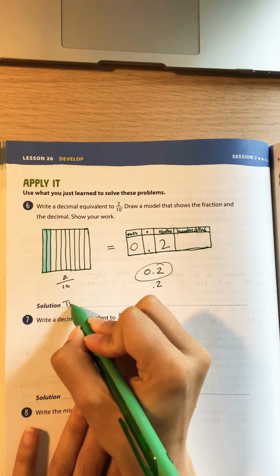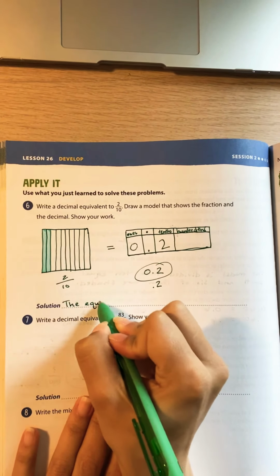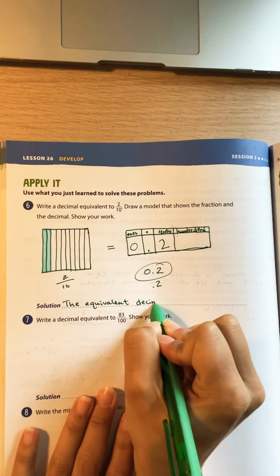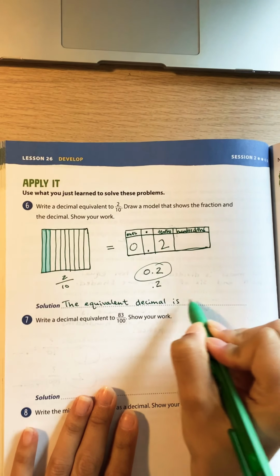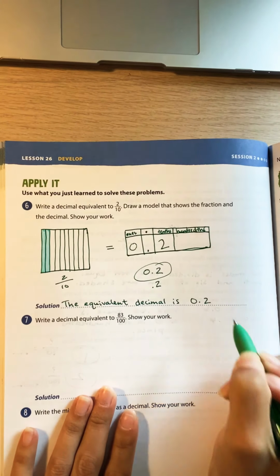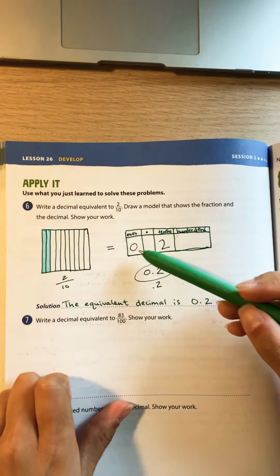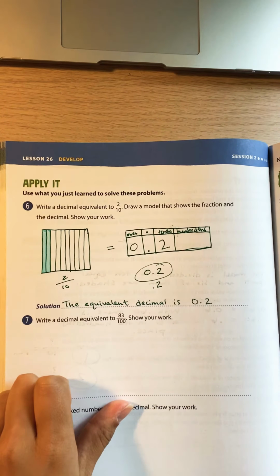Okay, so the equivalent decimal is 0 and 2/10. 0 wholes and 2/10. 0 and 2/10. Okay.